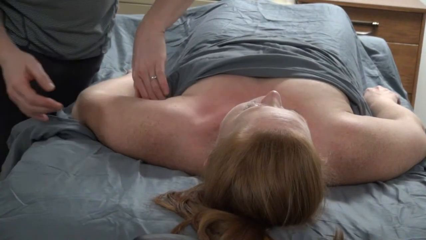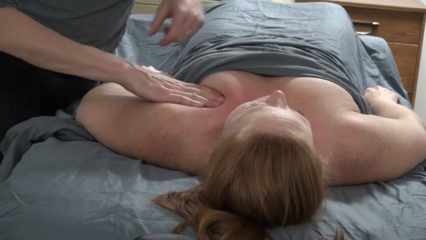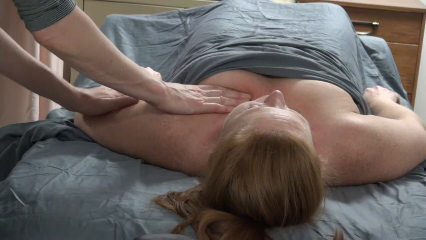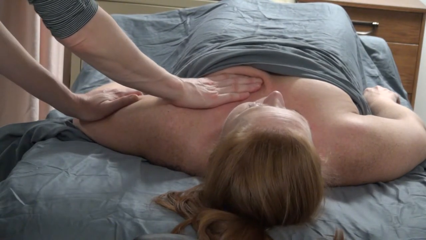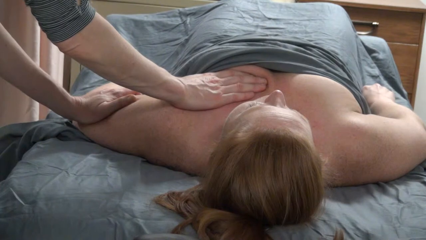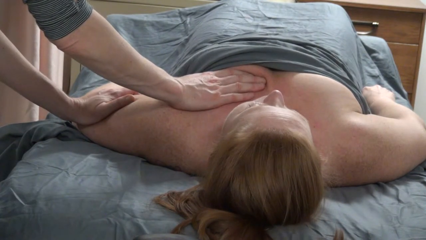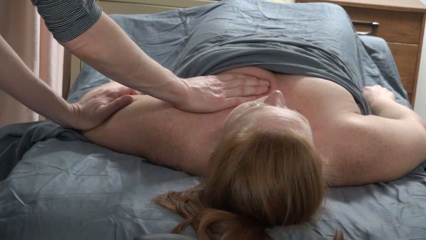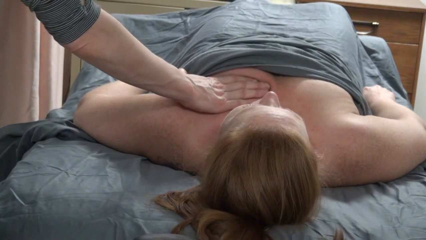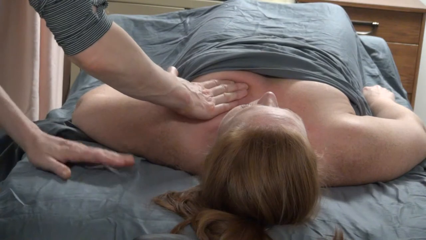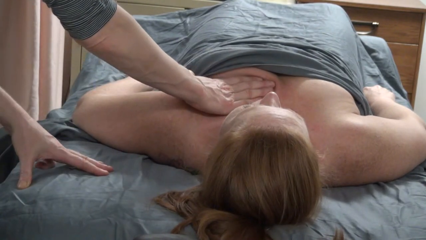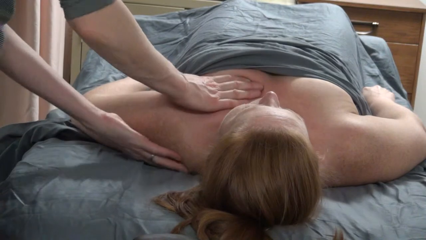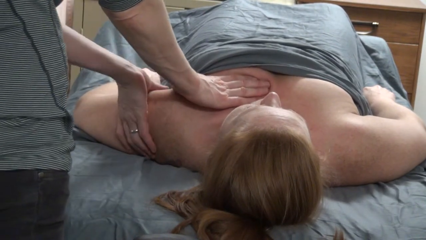All right. Like right here. Okay. Is that better? So when I'm pulling in towards the sternum, you can really see across the shoulder blade where it's pulling from. It should be right through here and through the deltoid.